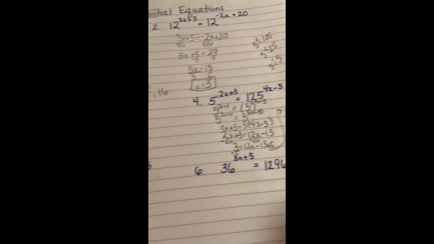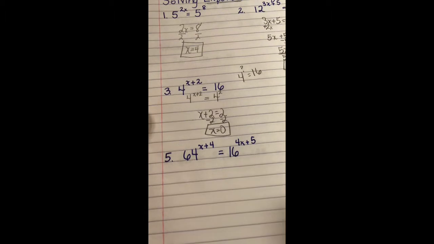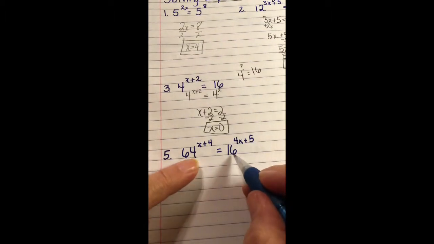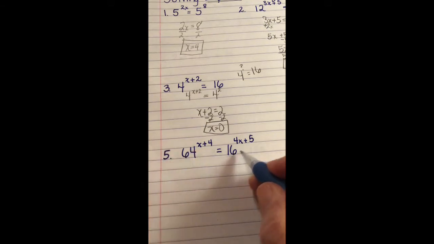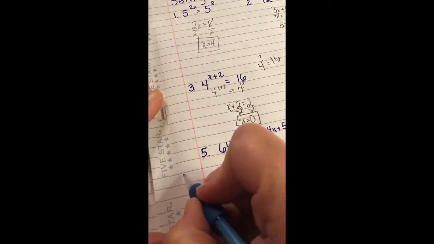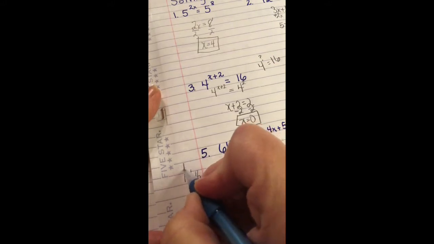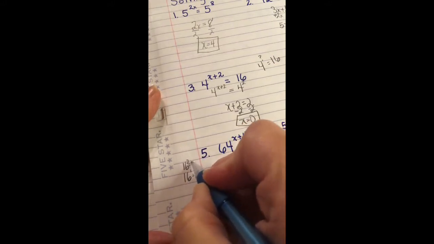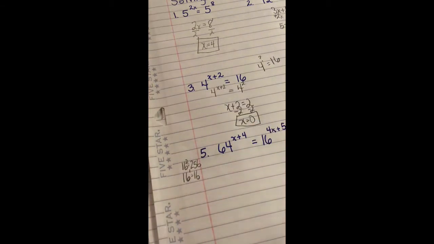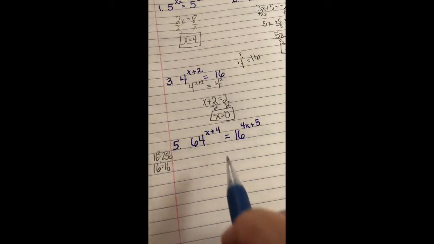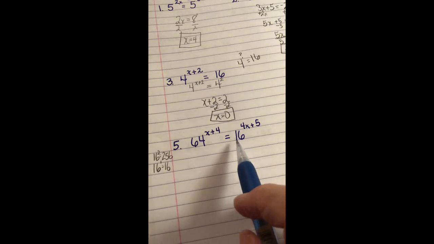Okay, so let's go on to number 5. Interesting. Can I rewrite 64 with a base of 16? 16 to the first power is 16. 16 to the second power is 256. So no, I can't rewrite 64 with a base of 16.